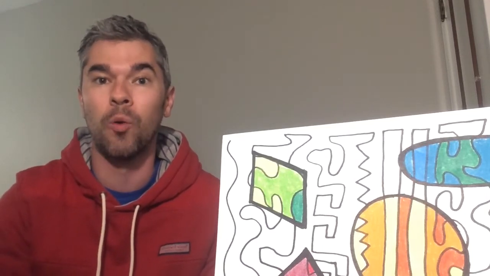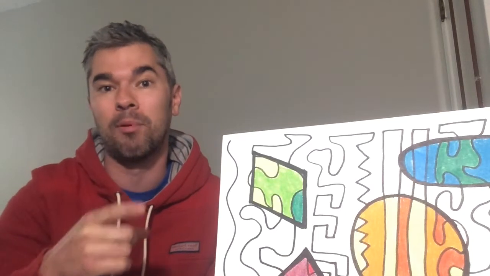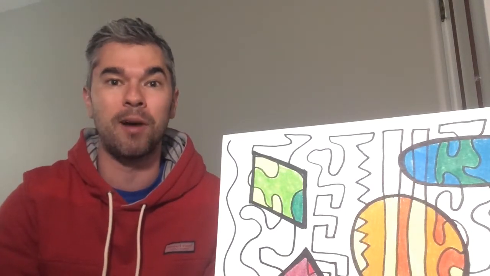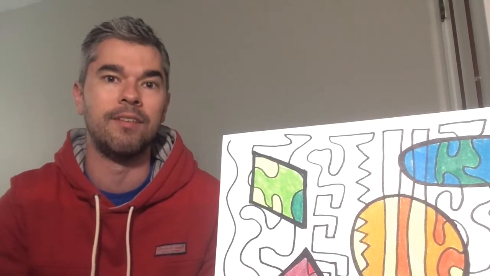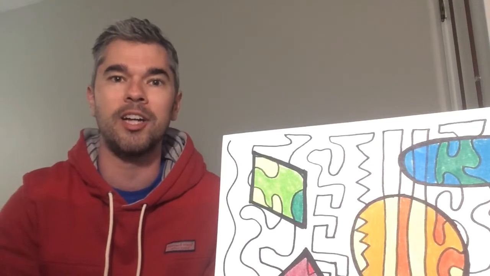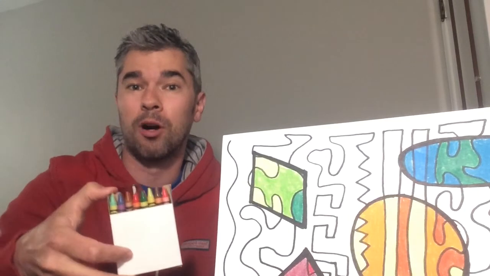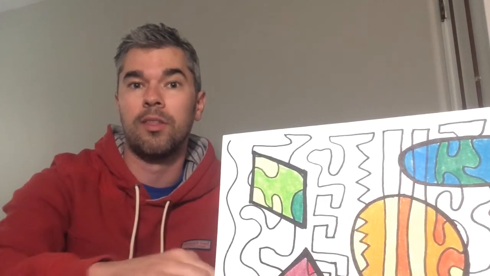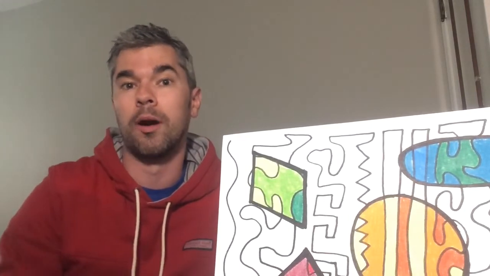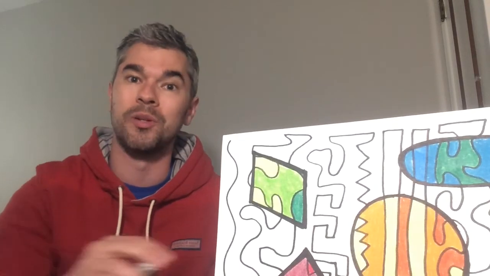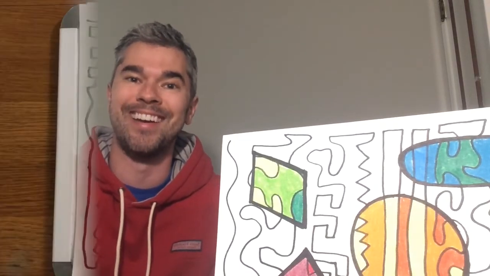Art project. We're going to be working on the continuous line project today, and for this project we're going to be dealing with positive and negative space. For this project you're going to need a pencil, you're going to need crayons, markers, or colored pencils to color with, and either a black marker or a black crayon as well. So gather up your supplies and get ready to create.